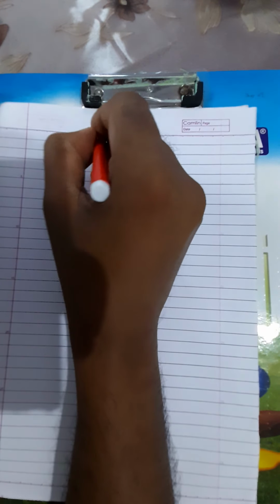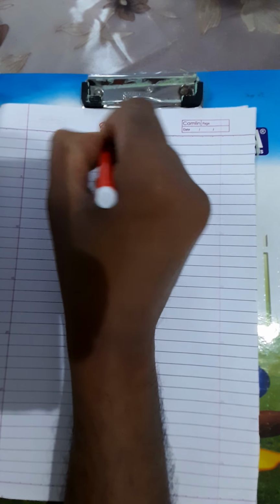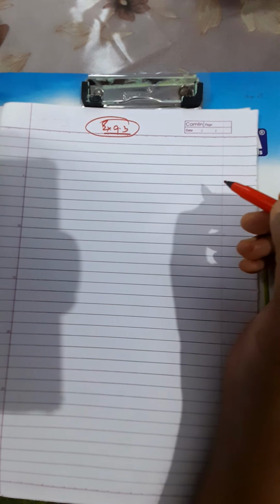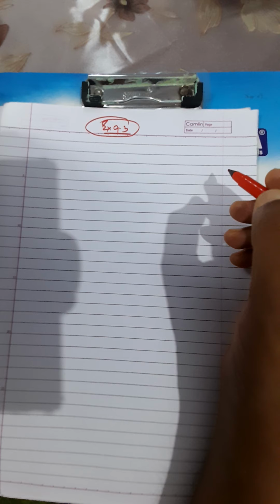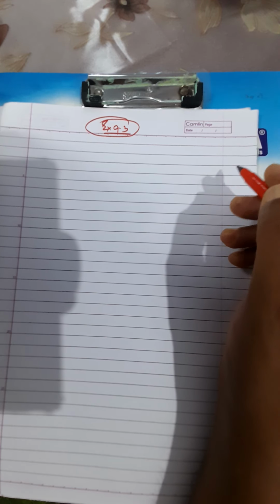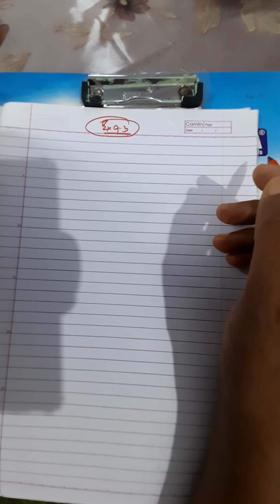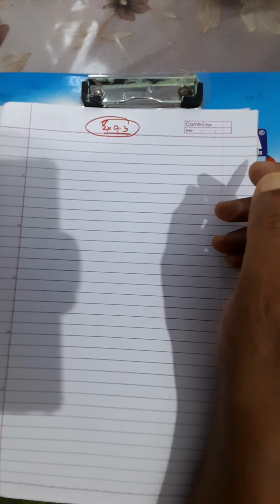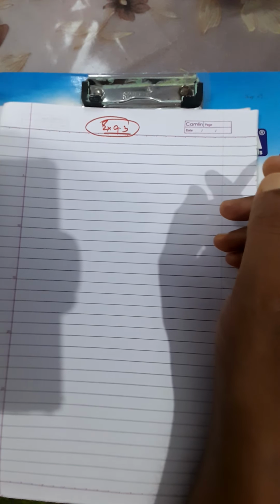Welcome to MH class. Today we'll discuss some questions of exercise 9.3 of the NCERT textbook, class 11. Mainly it is related to the GP. In the last class we already discussed the GP.